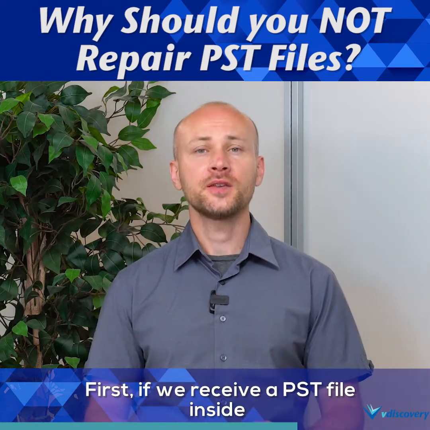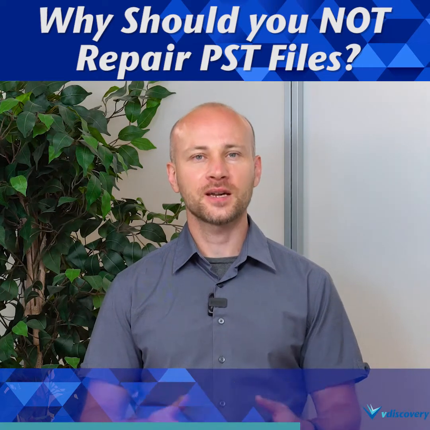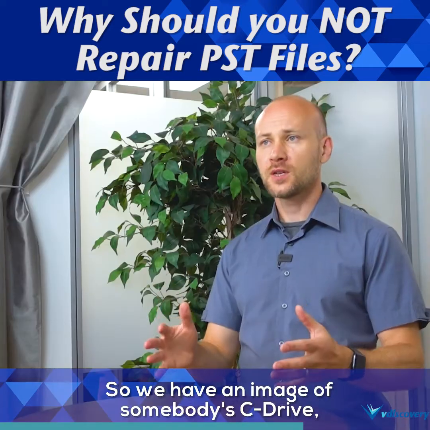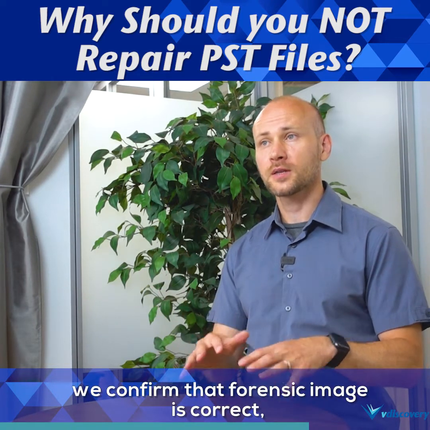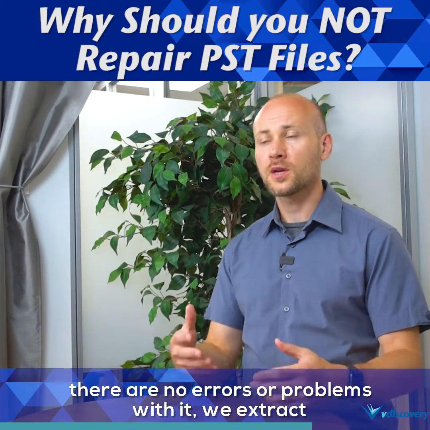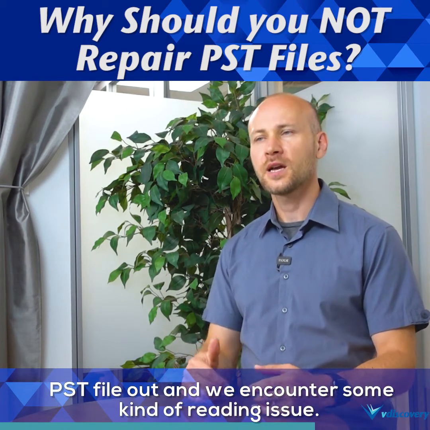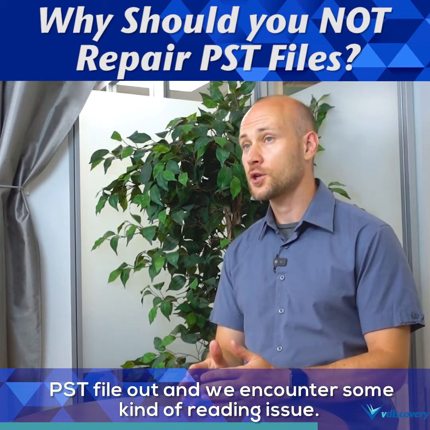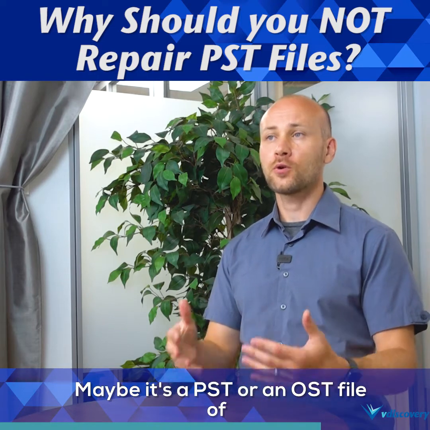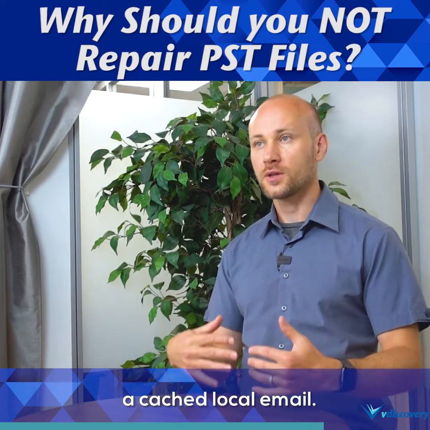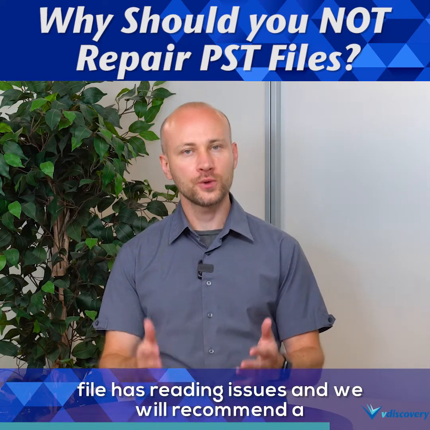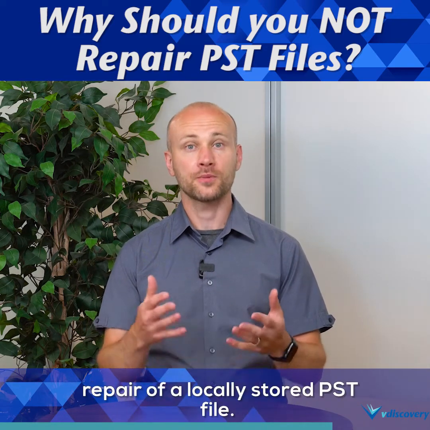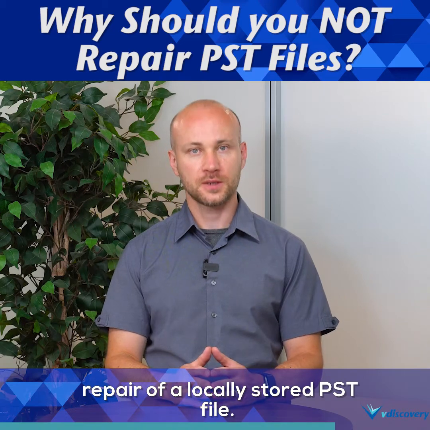Now there are a few situations when it is okay to repair a PST file, so let's talk about those. First, if we received the PST file inside a forensic image. So we have an image of somebody's C drive, we confirm that the forensic image is correct, there are no errors or problems with it, we extract the PST file out, and we encounter some kind of reading issue, maybe it's a PST or an OST file of cached local email. In that case, we will let the client know that the PST file has reading issues and we will recommend a repair of the locally stored PST file.